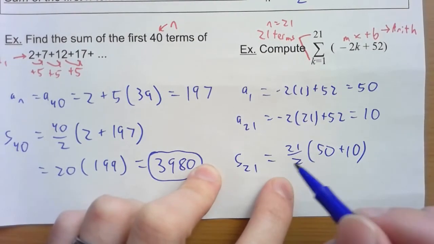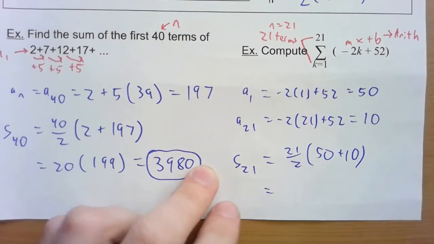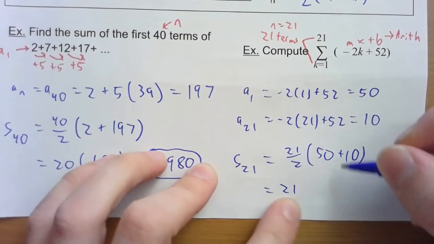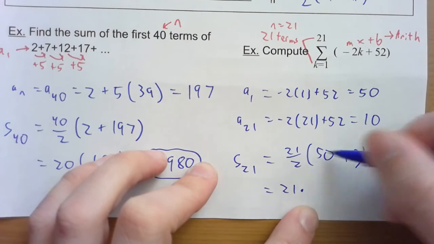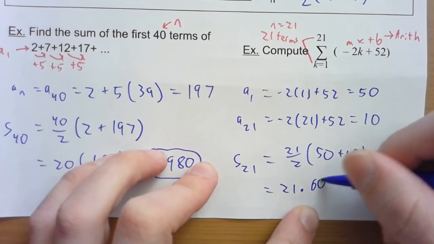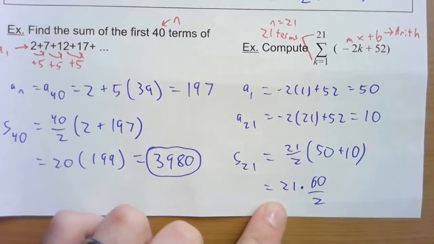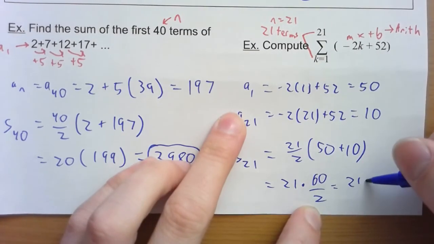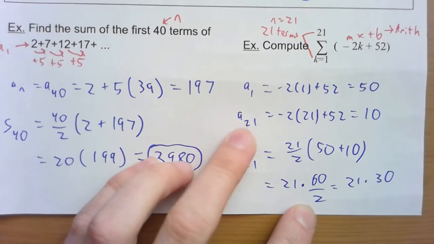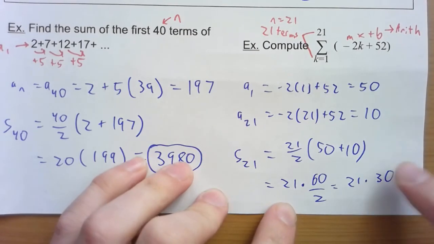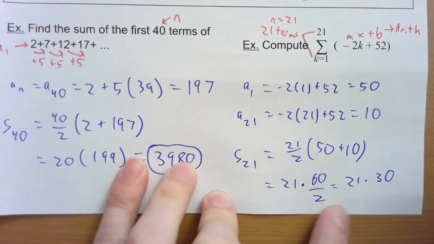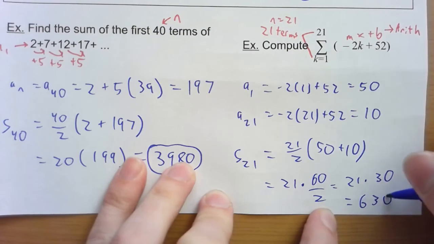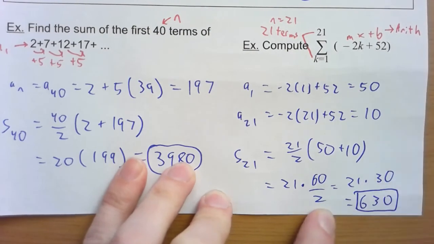Dividing by 2 is the same thing as multiplying by half. You can multiply whichever part you want. So this 50 plus 10, that's 60. You can put the over 2 on the 60. And so then this is 21 times 30, which would be a whole lot easier to do. 21 times 3 is 63, add the 0, and we get 630 for our sum.